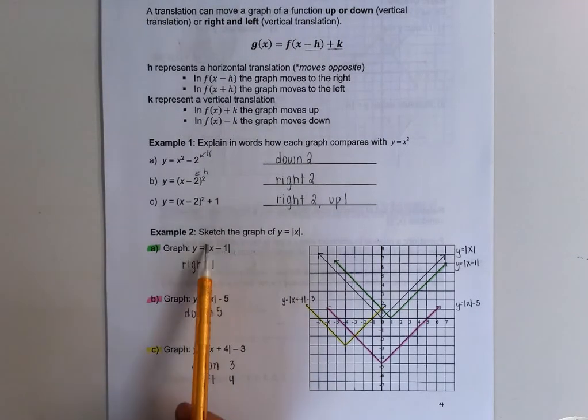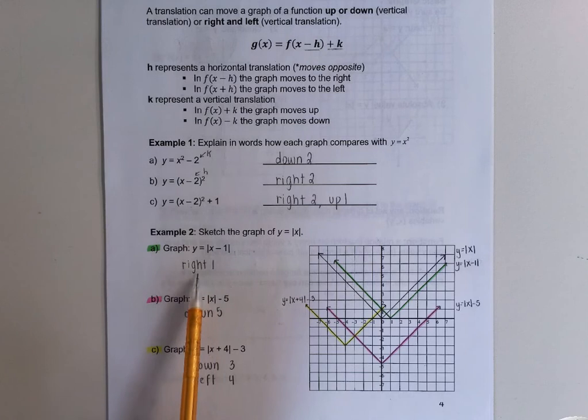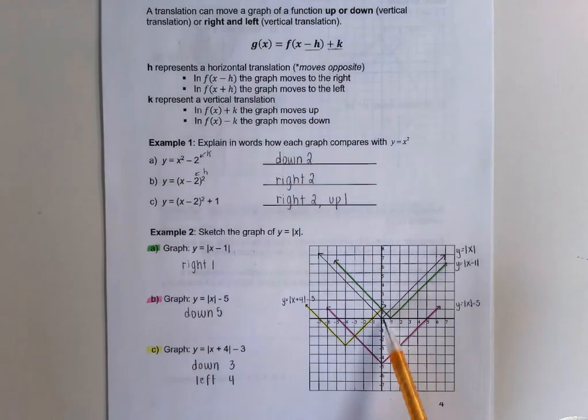Those absolute value bars act just like brackets. This is a horizontal movement with the graph moving to the right by 1. So all I did was I started with 0, 0 and moved it right 1. 1, 1, moved right 1. 2, 2, moved right 1. All of these points moved to the right by 1.